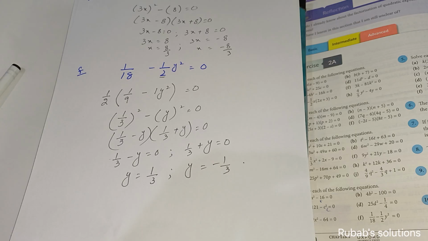Okay, question number 4, part A is a square minus 16. Remember that whenever we have any two terms, we can apply the third formula.